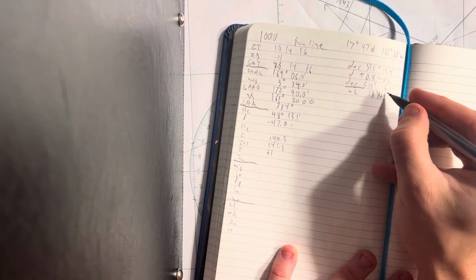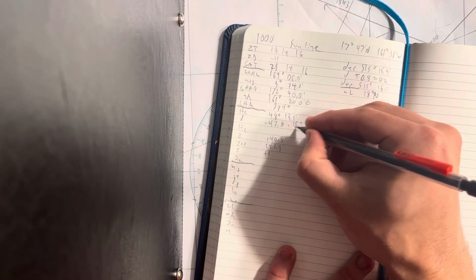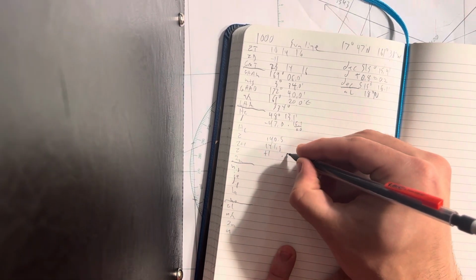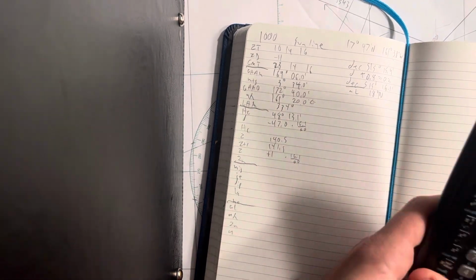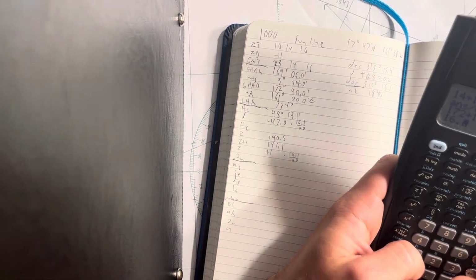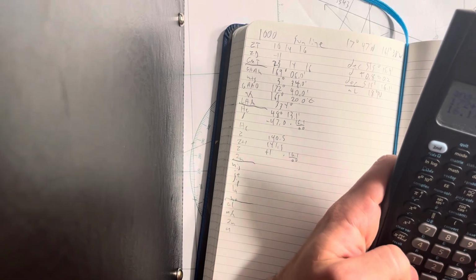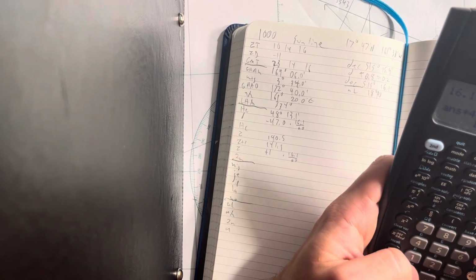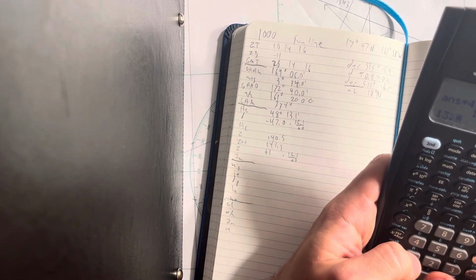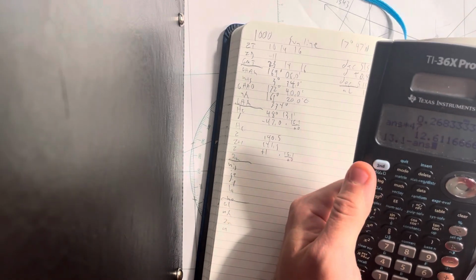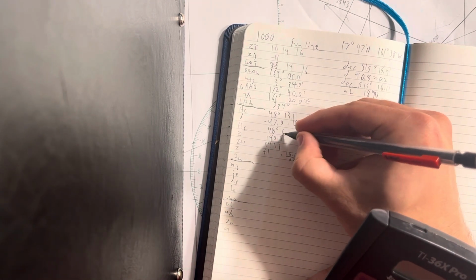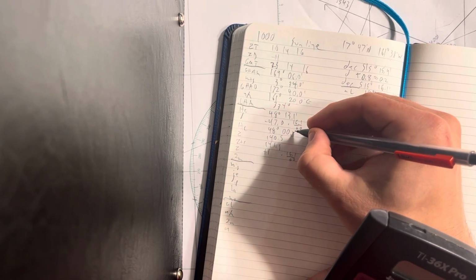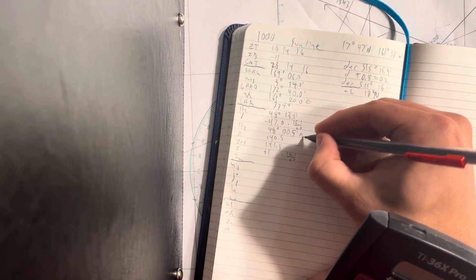So we're going to take the minutes of our declination, 16.1 over 60. Apply it to both of these. So we're going to get 16.1 divided by 60 times 47 is 12.2, so we'll do 13.1 minus 12.6, gets us 0.5. So our HC is going to be 48 degrees 0.5 minutes north.